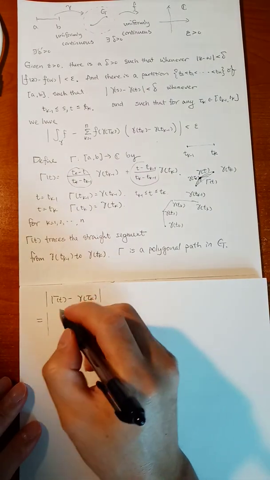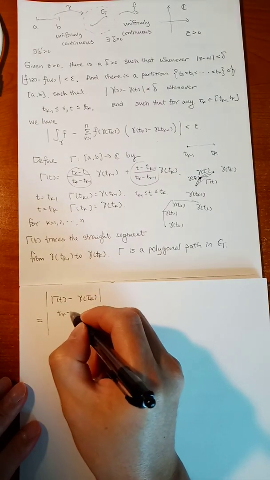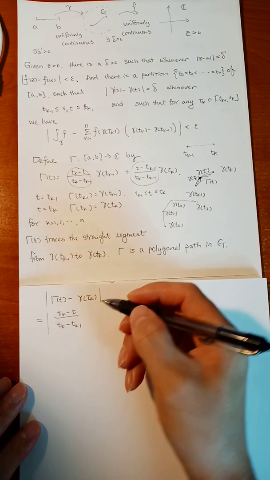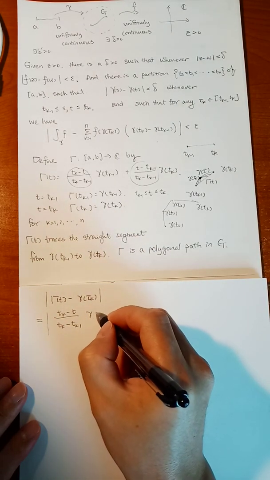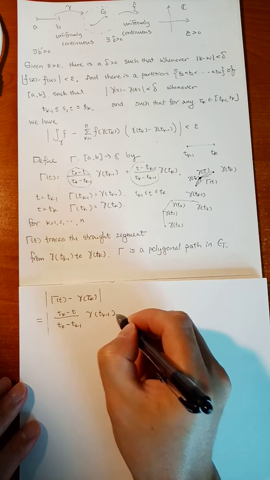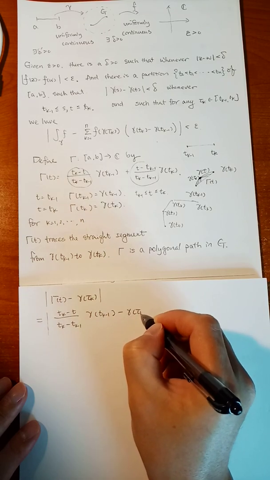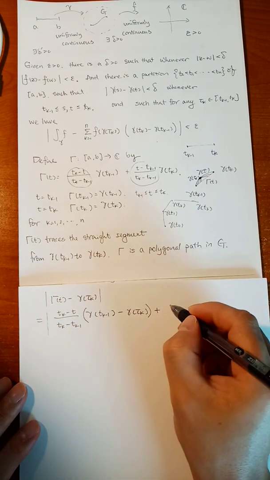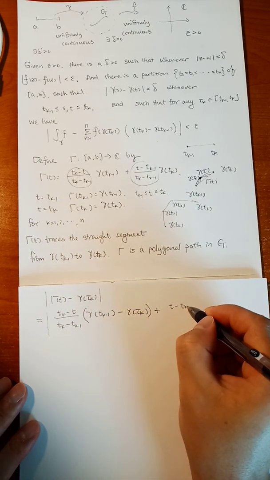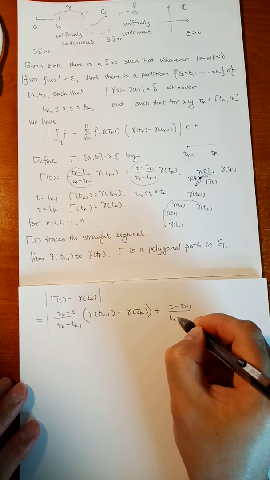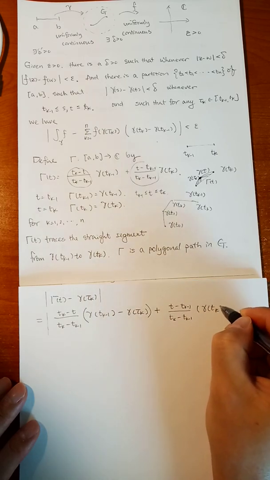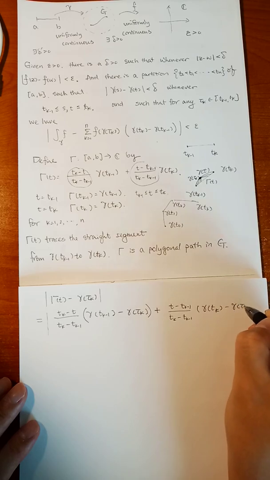Okay, so let's check. We get (tk minus t) over (tk minus tk minus 1) times gamma tk minus 1 minus gamma of tau k, and plus (t minus tk minus 1) over (tk minus tk minus 1) times gamma of tk minus gamma of tau k.